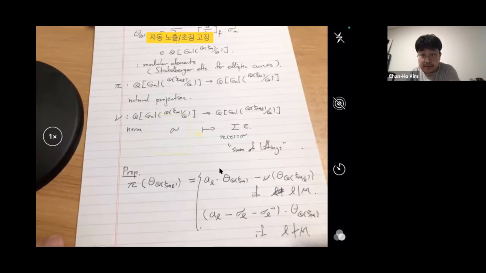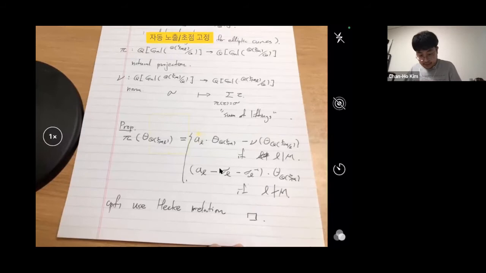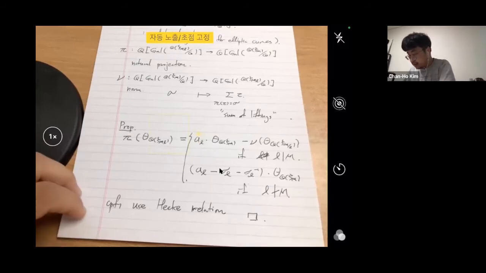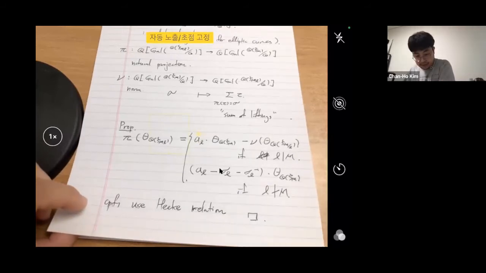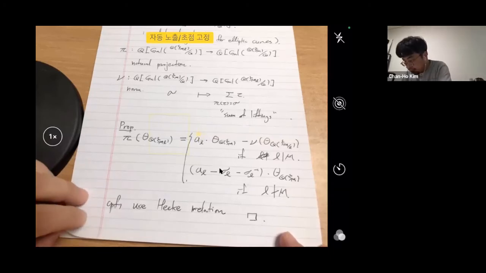Okay. And one thing I need to emphasize: we only have the elements in the group ring over Q, but we need some integrality when we do Iwasawa theory, or to have other arithmetic applications.